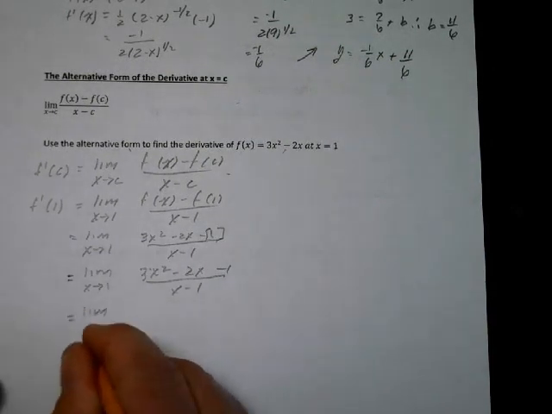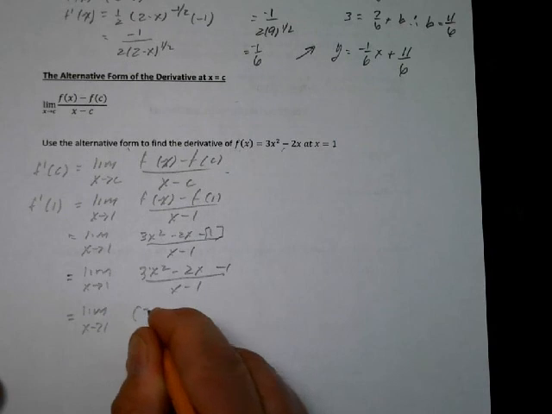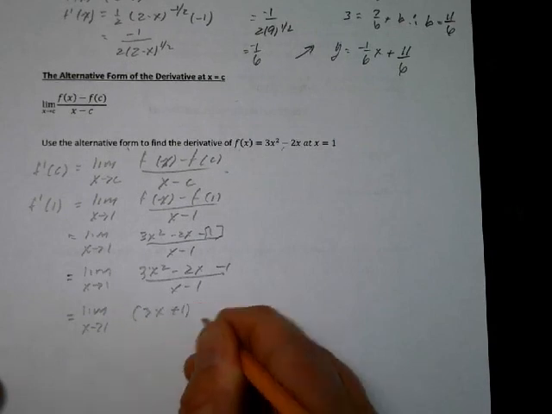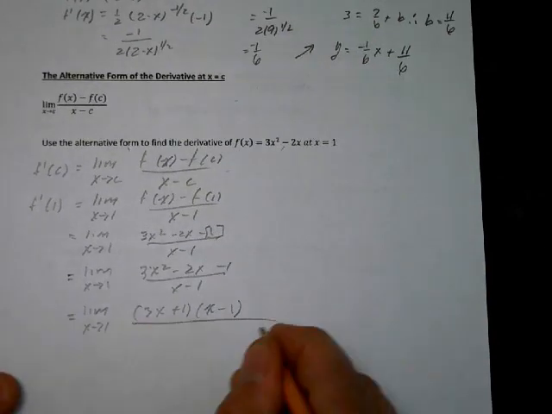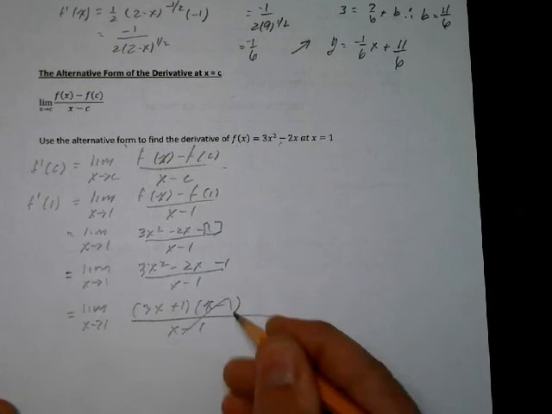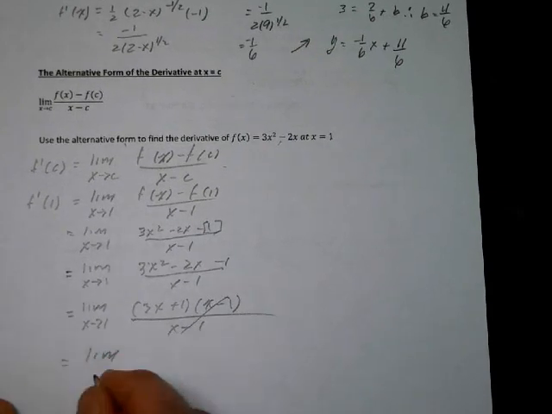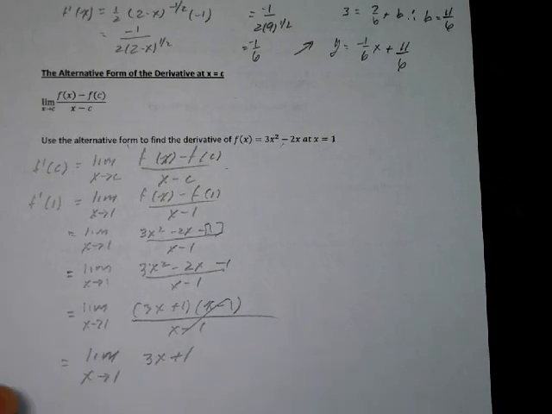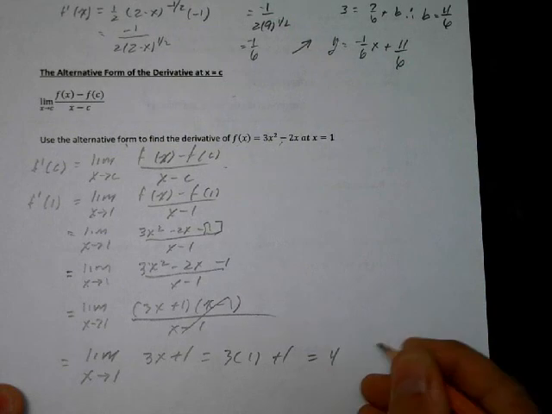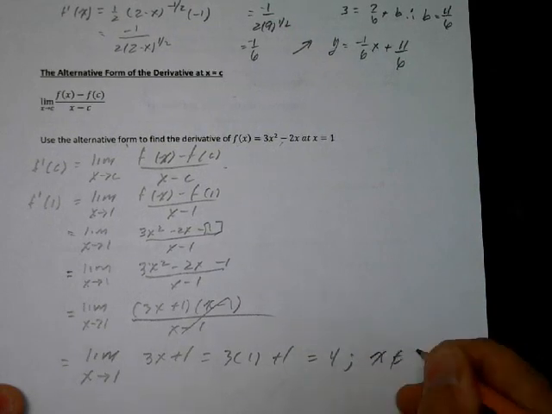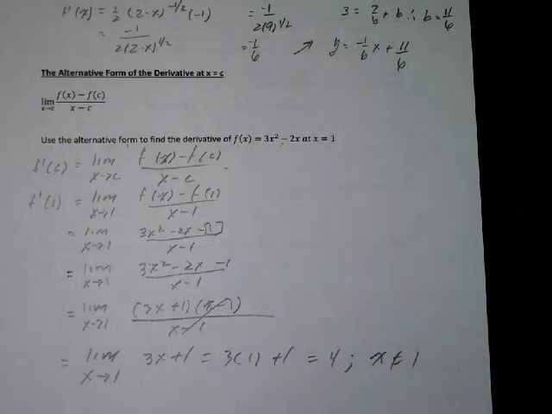I'm sure at this point some of you are already going to notice what's going to happen. I'm going to factor that numerator. So I have (3x plus 1) times (x minus 1), all divided by x minus 1. Now these x minus 1's simply divide out. So I take a look at the limit as x approaches 1 of 3x plus 1. This is going to be 3 times 1 plus 1, which is 4, where x cannot equal 1.